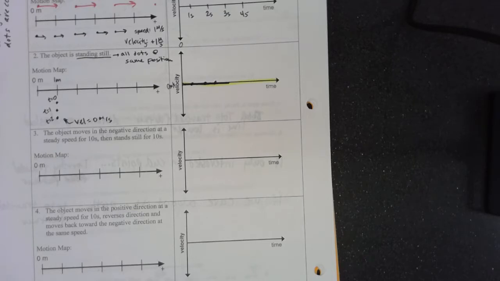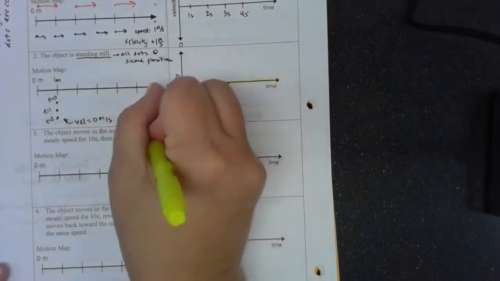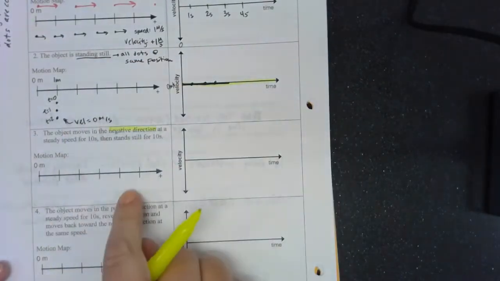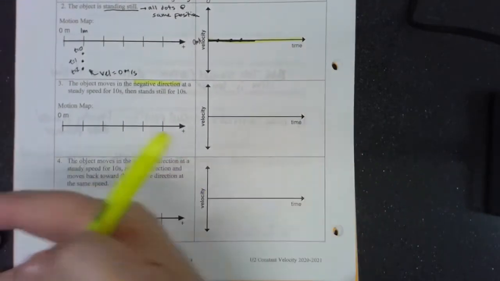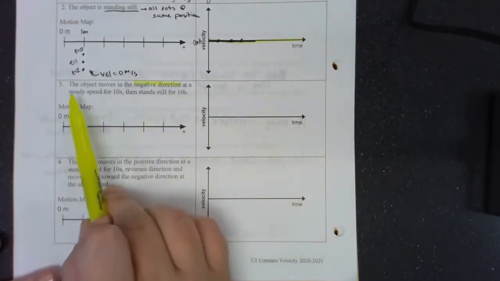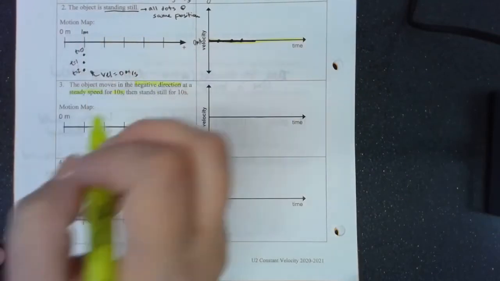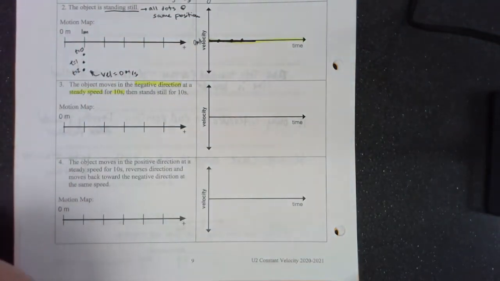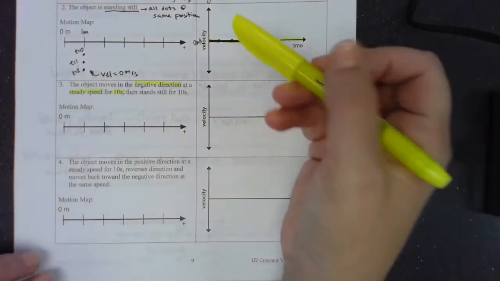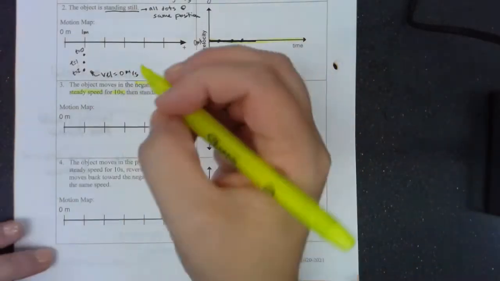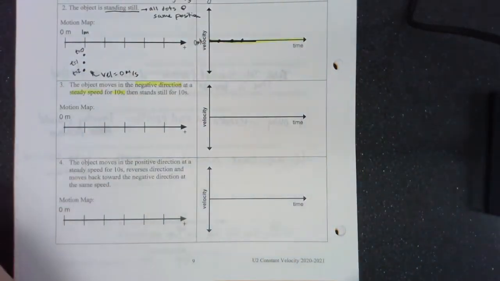Should we do another one? Yeah. All right, which one should we do? You guys just want to do 3? Yeah. Okay. The object moves in a negative direction. So it tells us on this line, our object is going to go towards the left at a steady speed for 10 seconds. That means we're going to have 11 dots. Remember, we're going to have the number of seconds plus 1. And then stand still for 10 seconds.